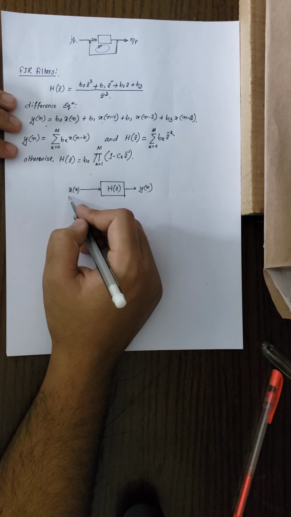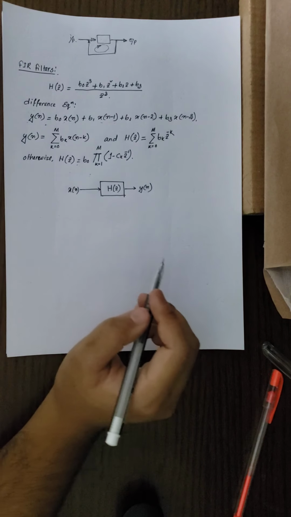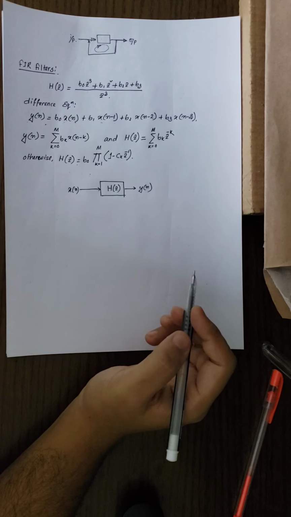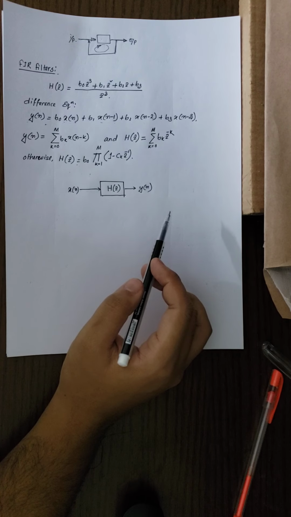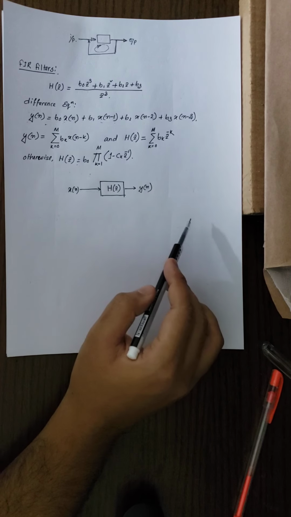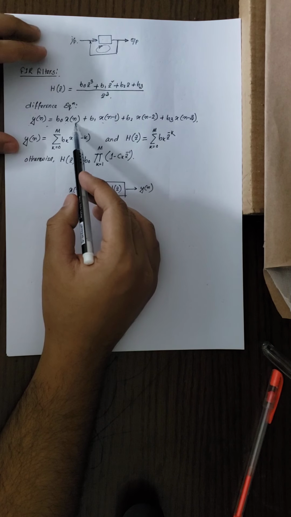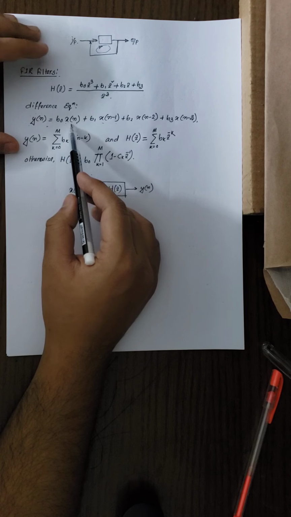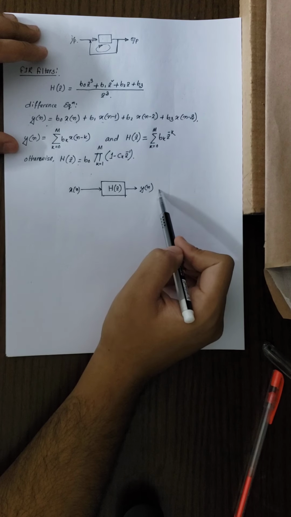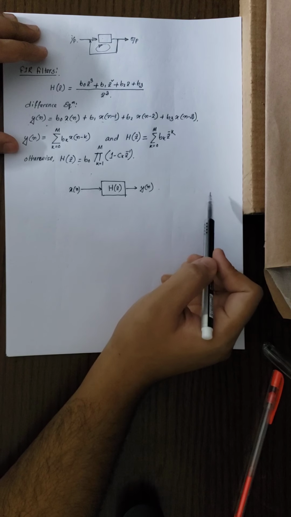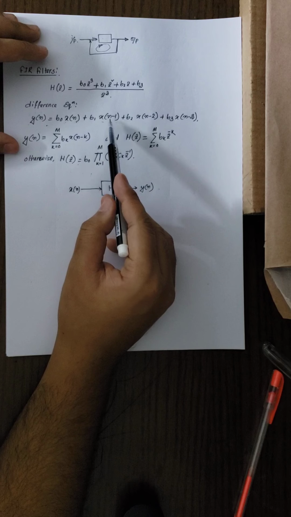So now if the input is switched off for a sufficient amount of time, then what will happen to the output? The output will eventually start to decay. That means, say if x of n is switched off at the instance n, then y of n will only give output samples for the next 3 samples.